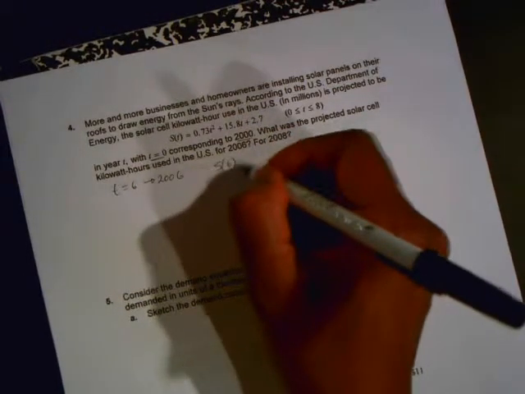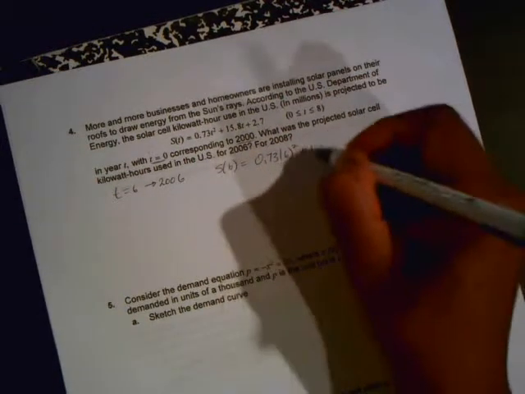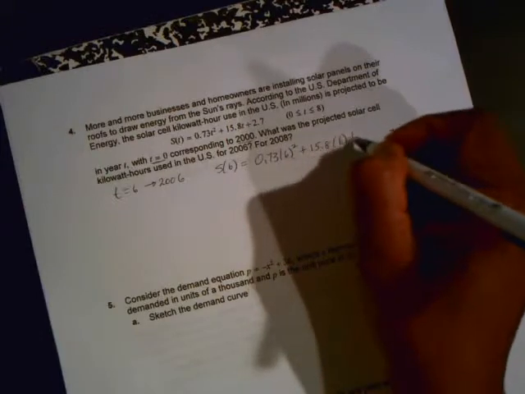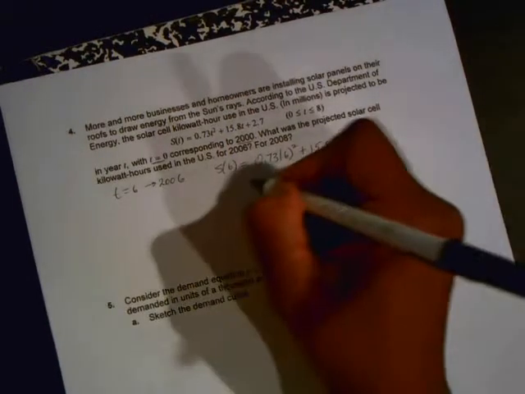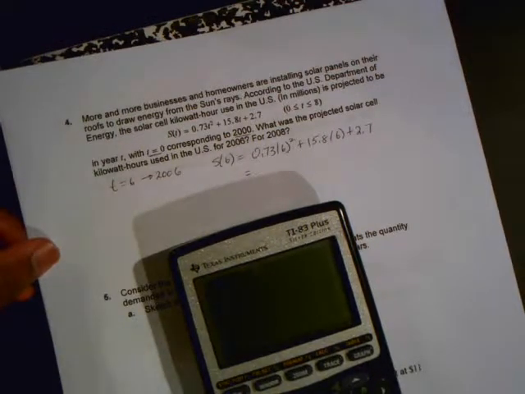So all we have to do is plug in 6 for t. So it's 0.73 times 6 squared plus 15.8 times 6 plus 2.7. And I'm going to use the calculator here to figure that out. 0.73 times 6 squared. Oops.